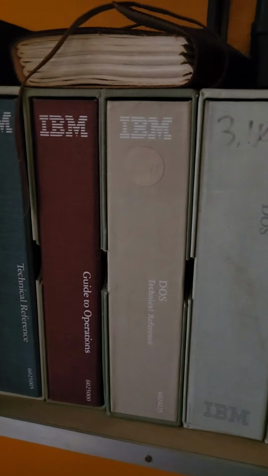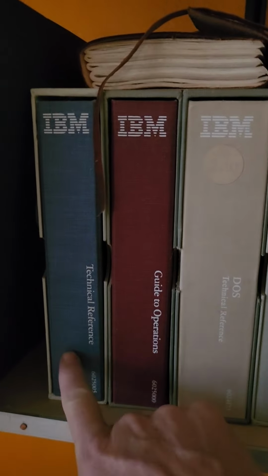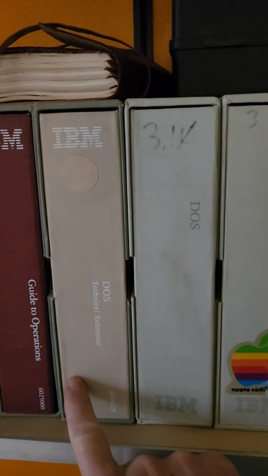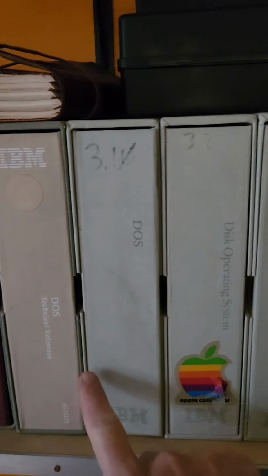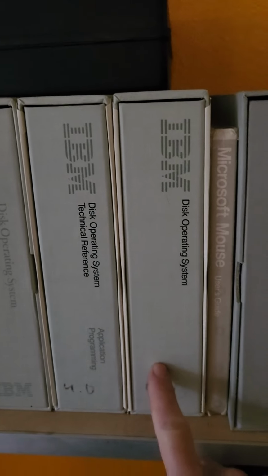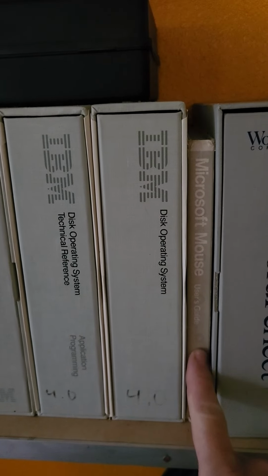And then this collection here, and it starts really over here on the left, with the technical reference guide for the IBM PC, the guide to operations, the DOS technical reference. And then I have all these versions of DOS, so 3.1, 3.2, 3.3. This is 4.0, 4.1, and the Microsoft Mouse Manual.